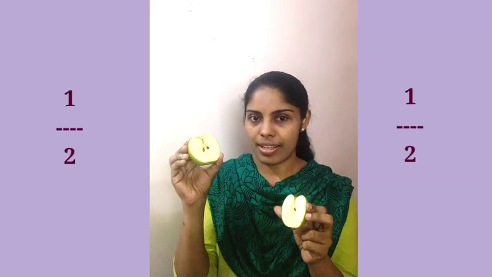The parts or pieces of a whole object are referred to as fractions. Look here, what is this? This is a whole apple. I am cutting this into two halves. Now I have cut the apple into two pieces. The fractions start when we cut an object into pieces. There the fraction starts. Here I cut this whole apple into two pieces. This is half and this is half.